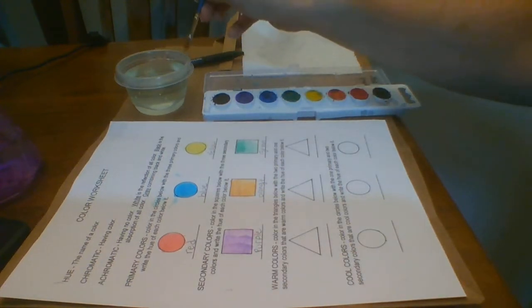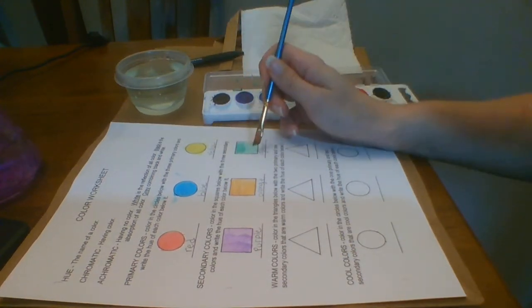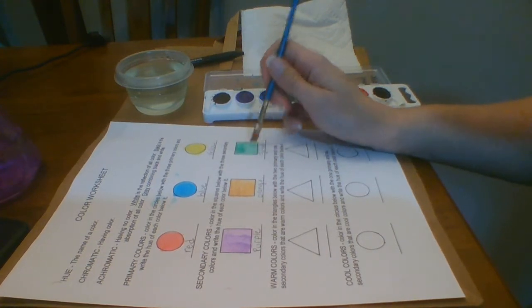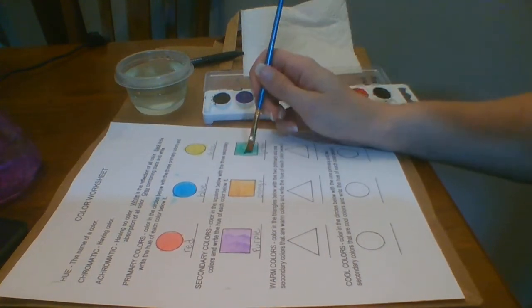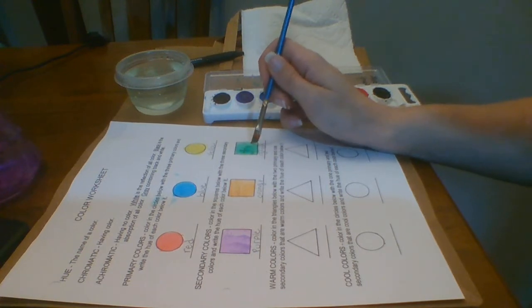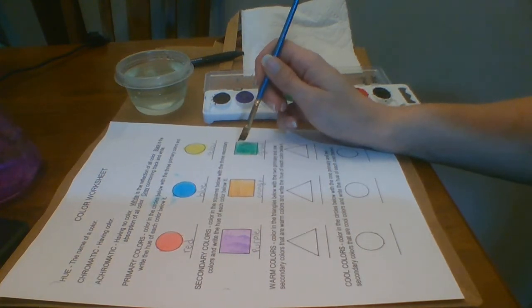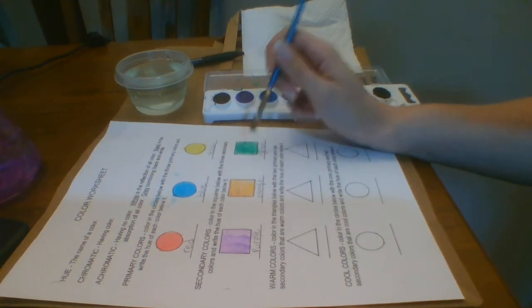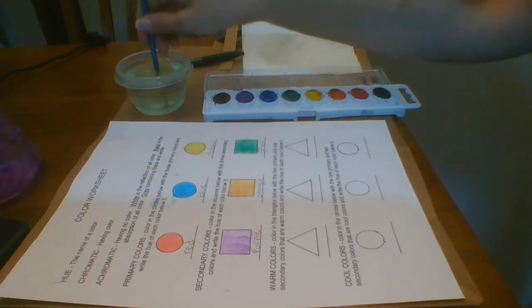Get a little bit more water and a little bit more paint there because I have a really light shade of green right now and I want it a little bit darker here. There we go. And I am pulling that extra paint all the way to the edge so that I don't end up with a darker blob of green kind of right in the middle.